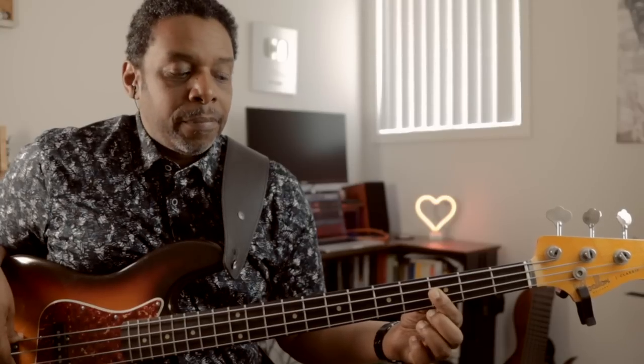Up to the 4 chord, F. Back to C. Our 1 chord. Back up to the 4 chord for 2 bars. Back to the 1 chord for 2 bars. To the 5 chord, G. Down to the 4 chord, F. Back to the 1 chord for 2 bars. And that's the end of the progression.